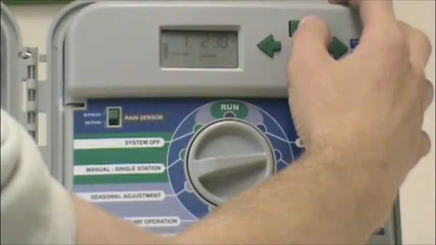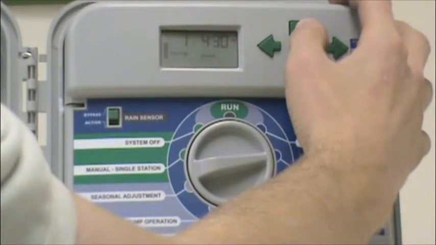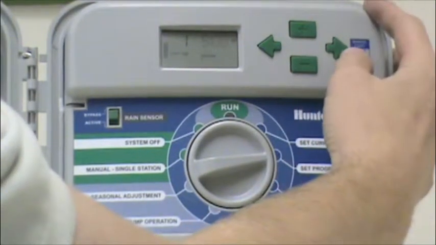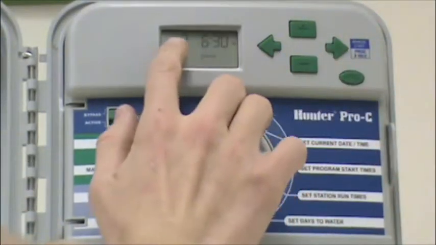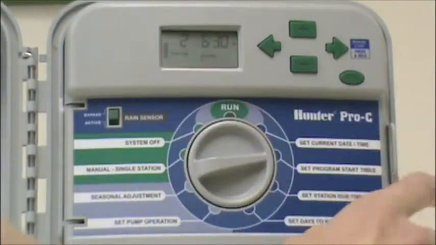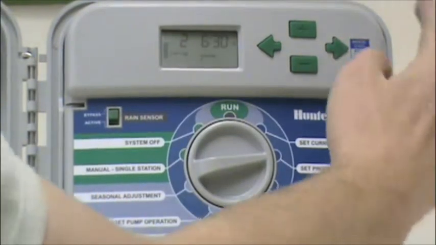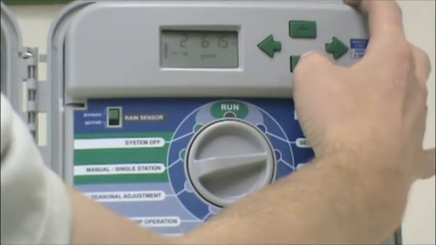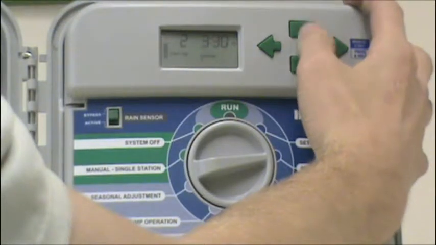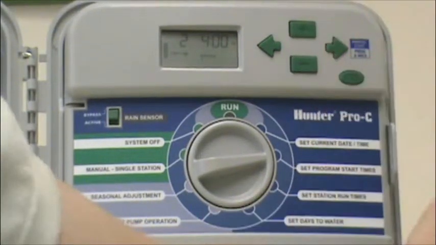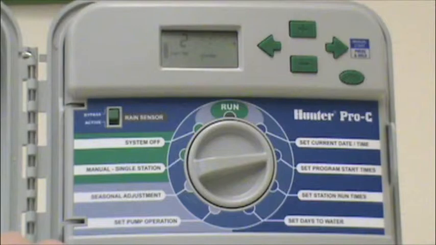So I'll cycle here to 5 a.m. and I got that. When you toggle over, it gives you the second start time. Again, this is where most people get confused. That's not the station. That's just a start time. The second time that I'm going to want it to come on is at 4 o'clock in the afternoon. It's just about after the hottest time of the day here in New Mexico, and that's a great time to have a 5-minute cool watering or something.